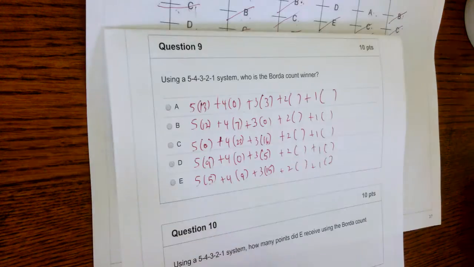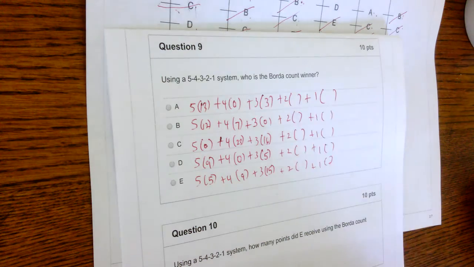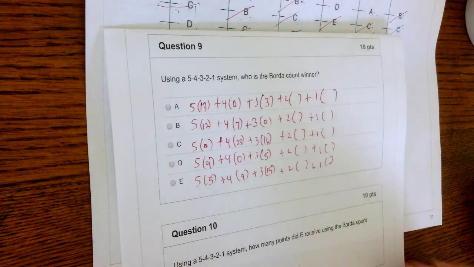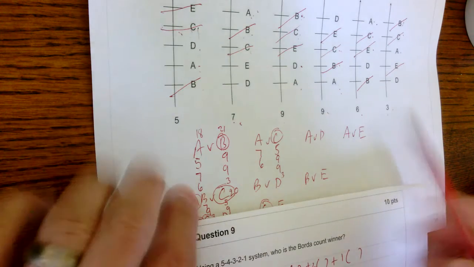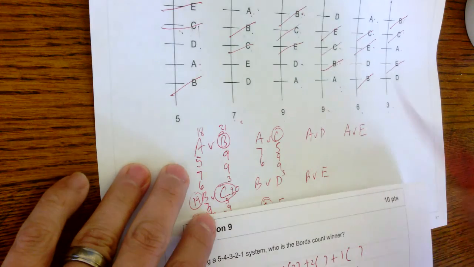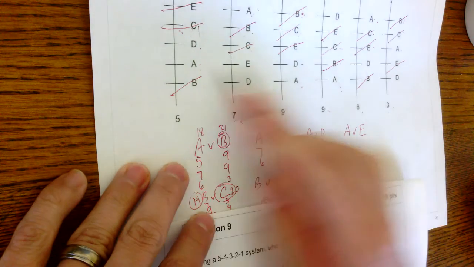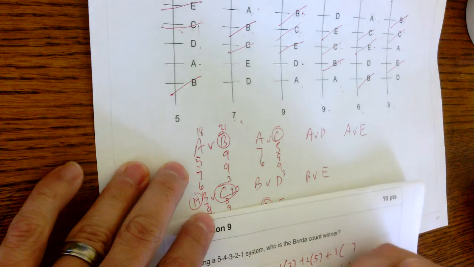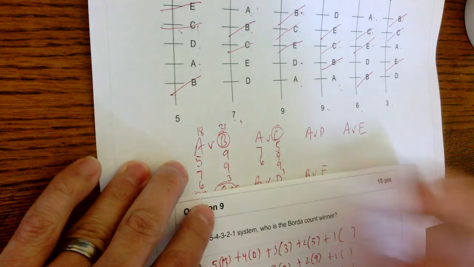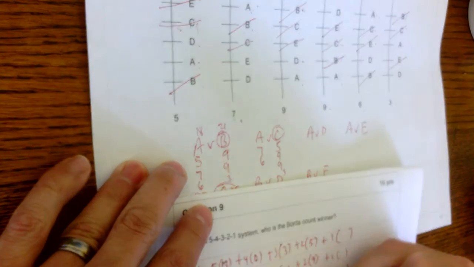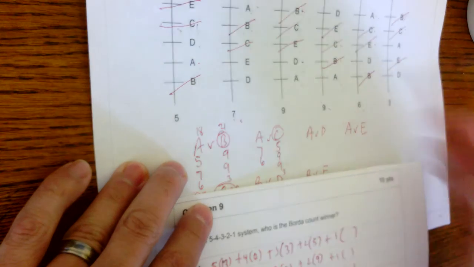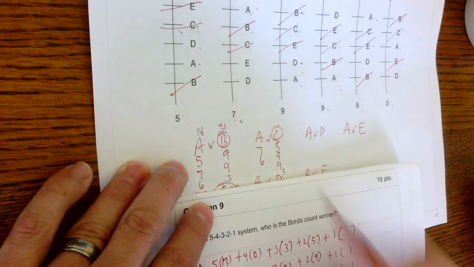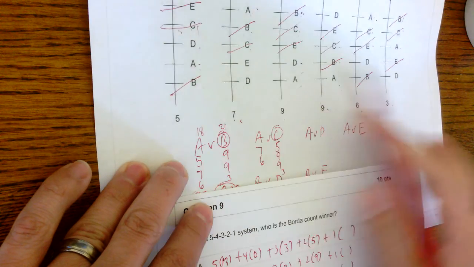So you should see right now that's how it looks up to the first 3. Now the next one. Fourth place. A, 5. B, 9. C, none. D, 9 and 6, 15. E, 7 and 3, 10.